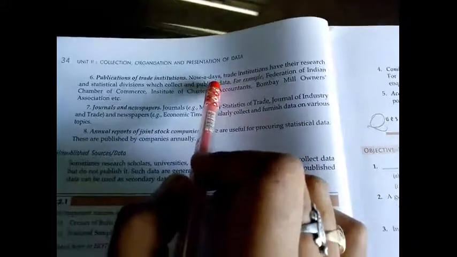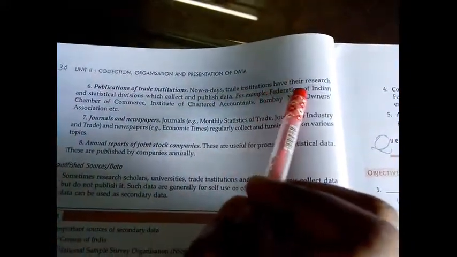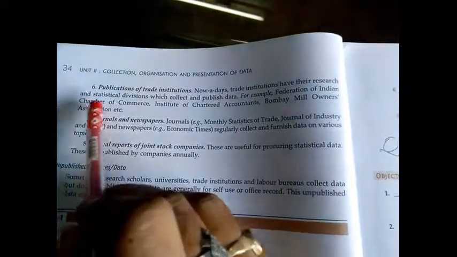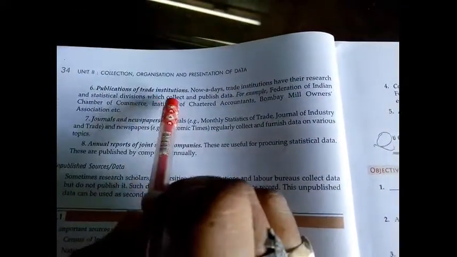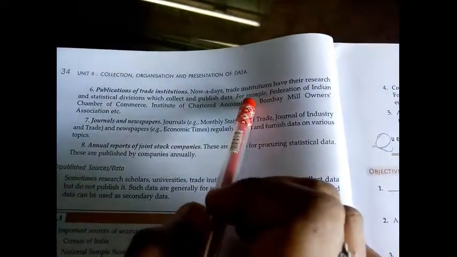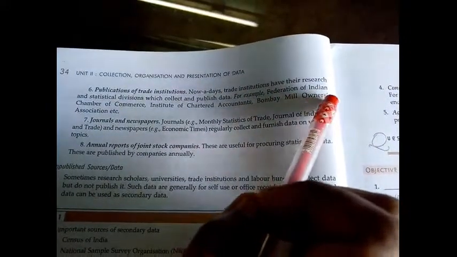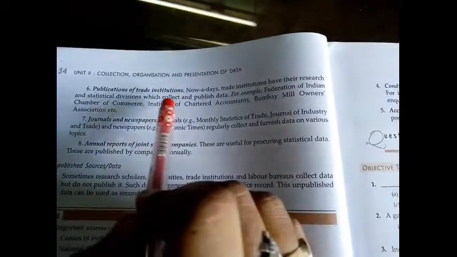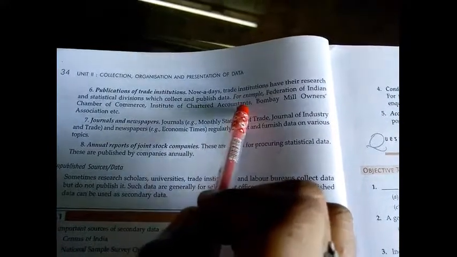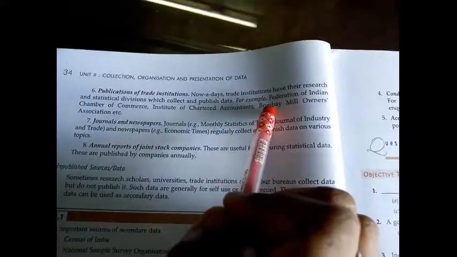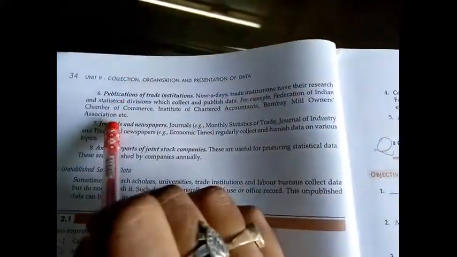Next come publications of trade institutions. Nowadays, trade institutions have their research and statistical divisions which collect and publish data. For example, Federation of Indian Chamber of Commerce, Institute of Chartered Accountants, Bombay Mill Owners Association, etc.